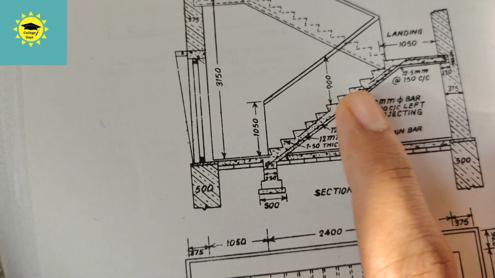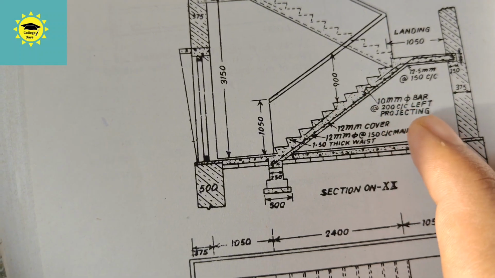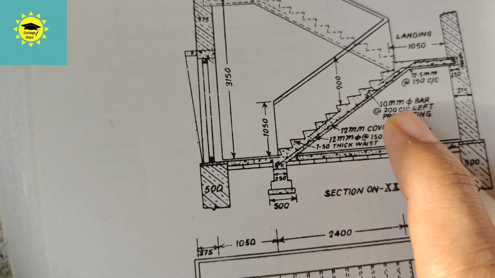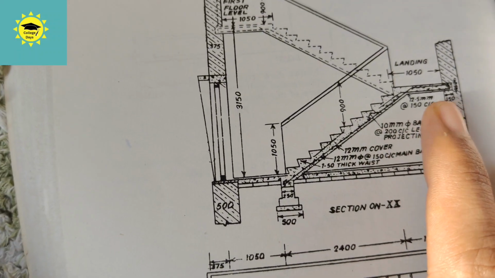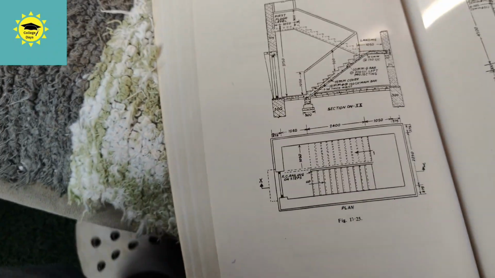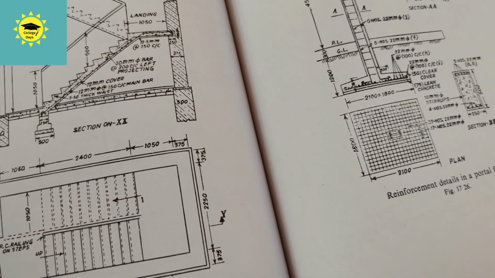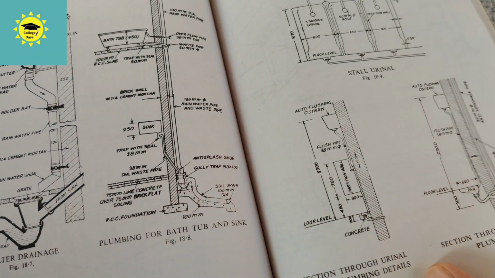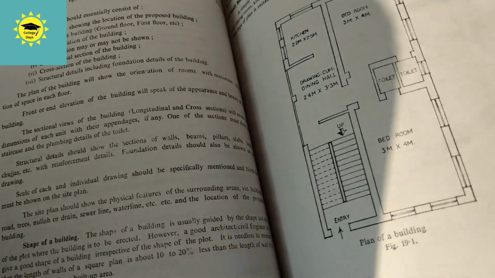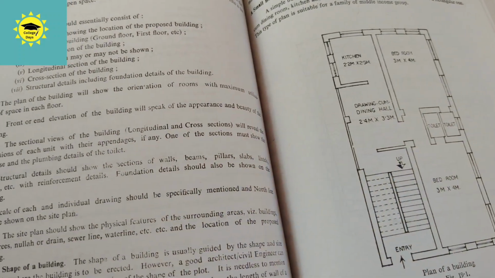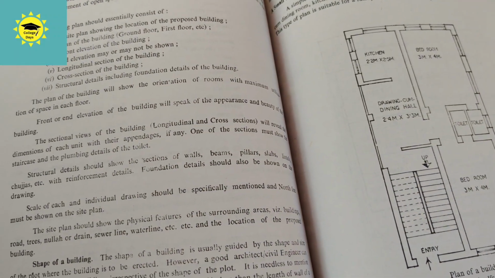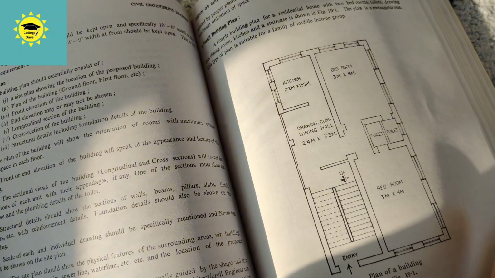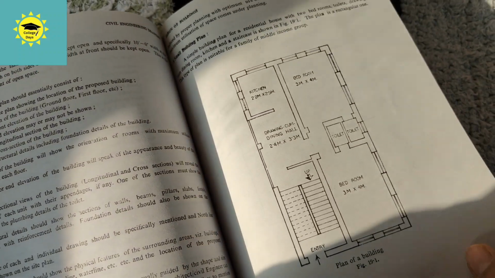There is concrete hatching, the concrete that they have shown, but the writing and all here is not very clear and understandable. In all the other drawings it is okay, but in some of these drawings it really frustrates you.